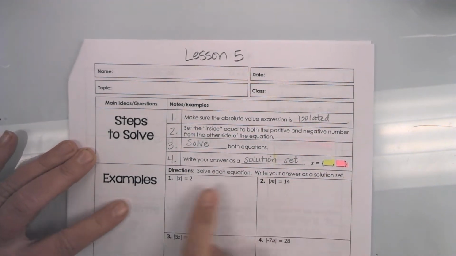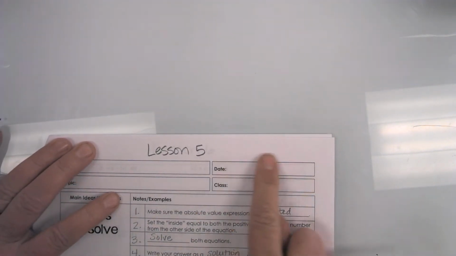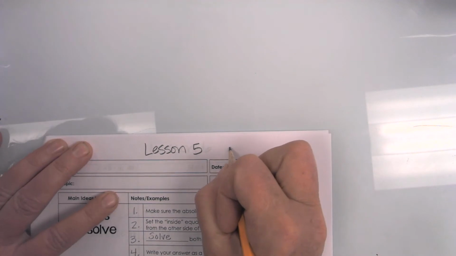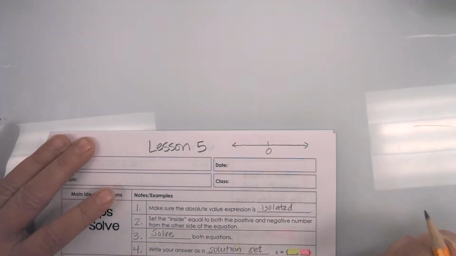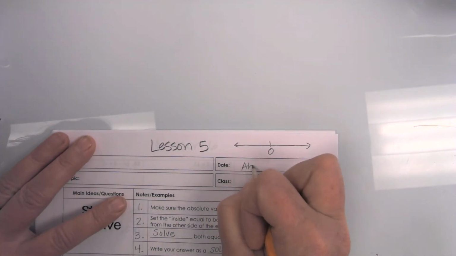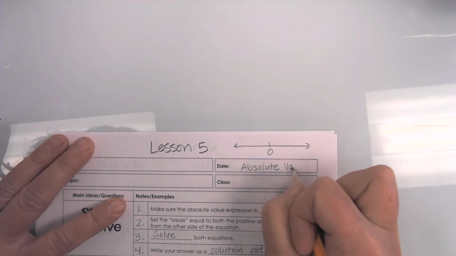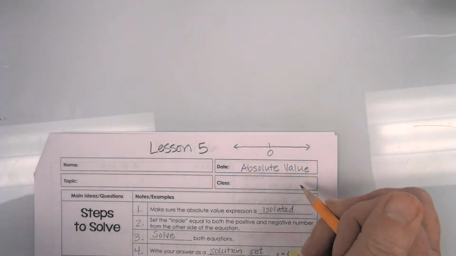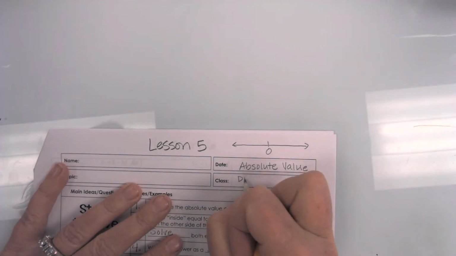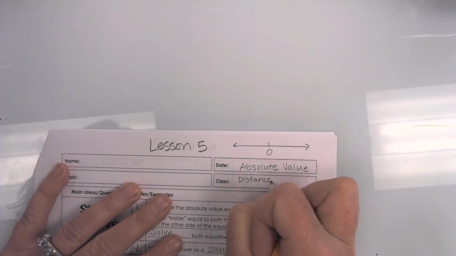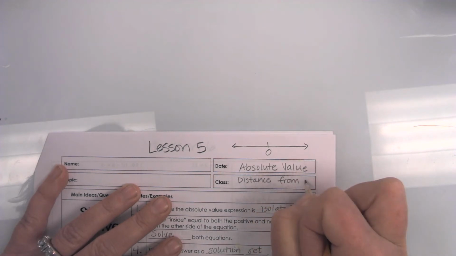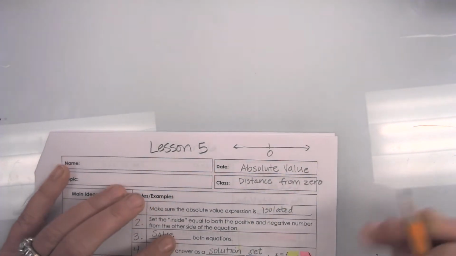We are going to work on absolute value. Now, I happen to think we need to remind you what absolute value is. Absolute value is a number's distance from zero. I'm going to write absolute value here, just in case you don't remember. I believe you learned about it in 6th grade, and you may not have talked about it since then. So, absolute value is the distance from zero. That's all they want to know: how far is your number from zero?